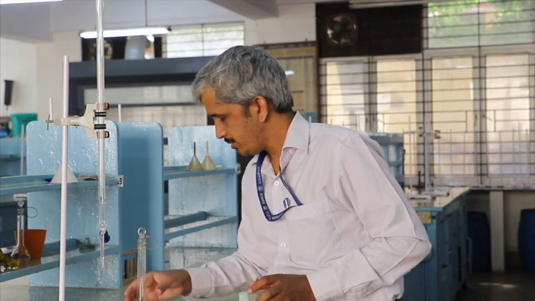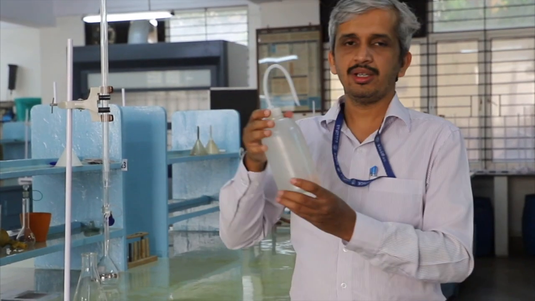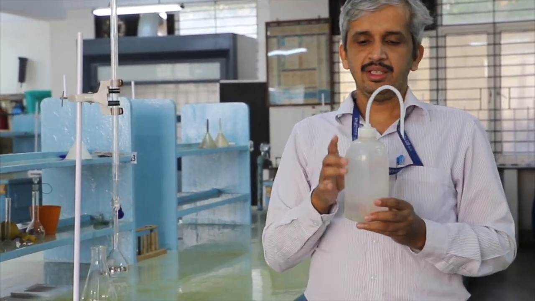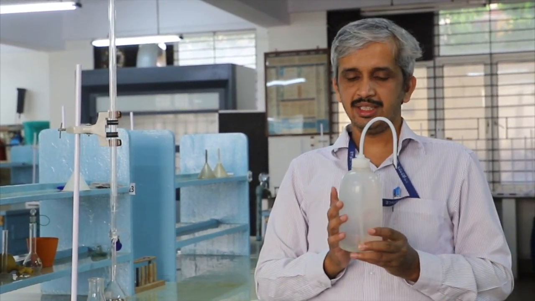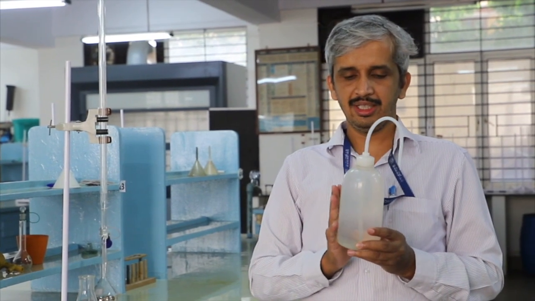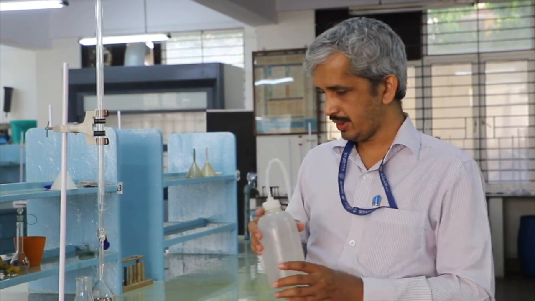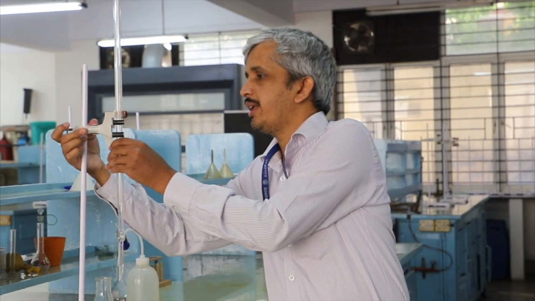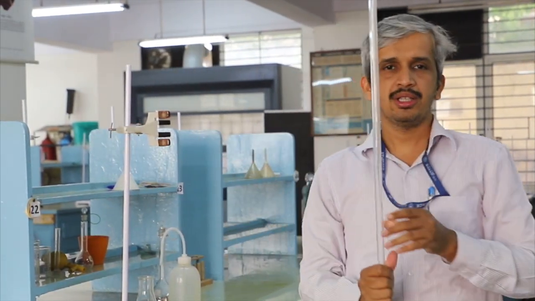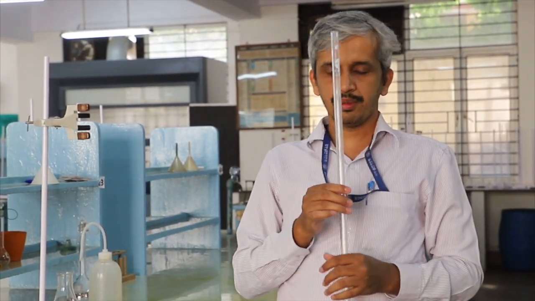Then how to handle this apparatus once you come inside the lab. The first thing is that we have here a plastic bottle. It's called a wash bottle. This bottle will always be filled with distilled water, so you can use this for the rinsing process. Once you arrive inside the laboratory, the first thing is you have to wash all the apparatus. Whatever apparatus you have collected against your name should be properly washed.